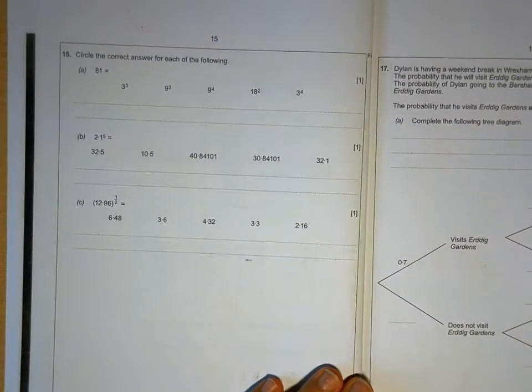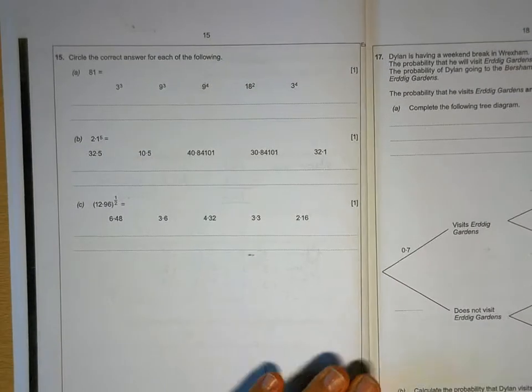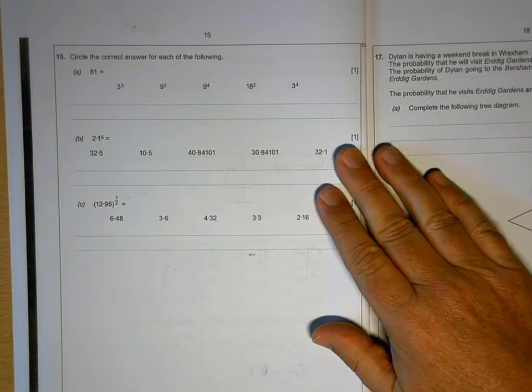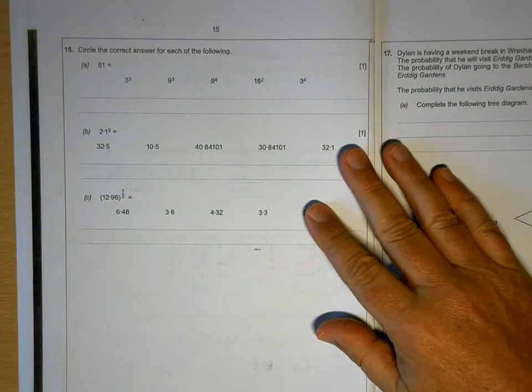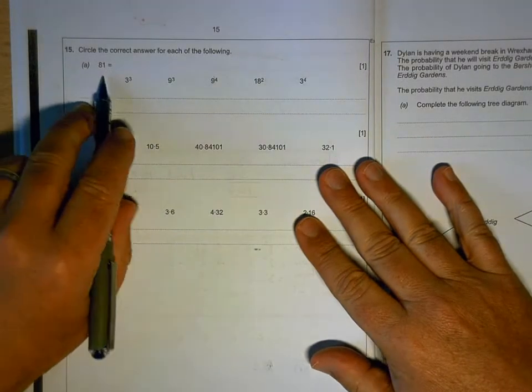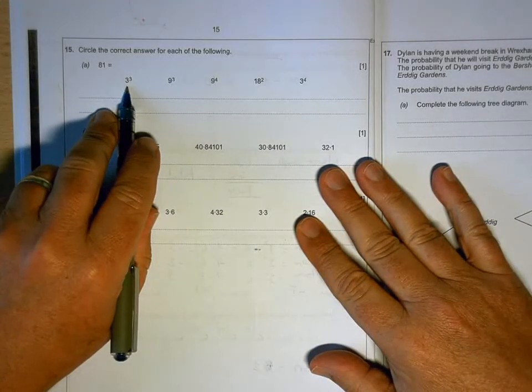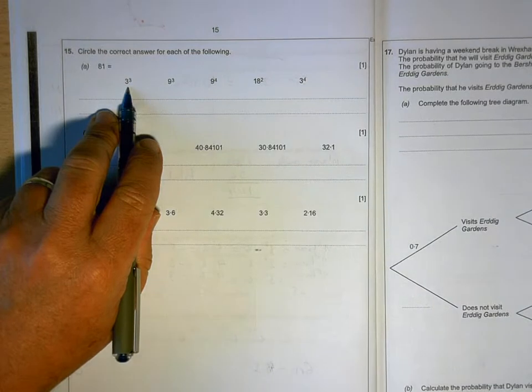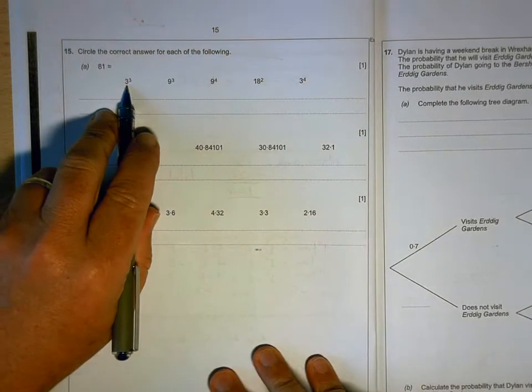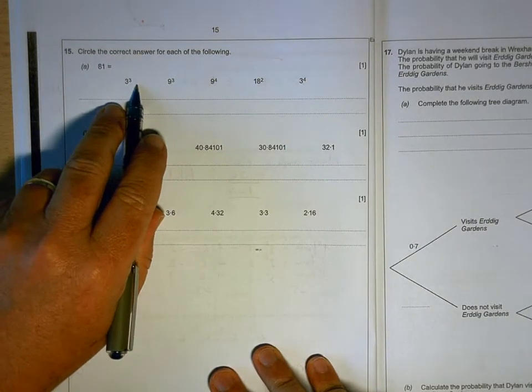Question 15, tricky one, question 15. Circle the correct answer for each of the following. So 81, is 81 3 cubed? Well, no, because 3 cubed, 3 times 3 is 9, 9 times 3 is 27.